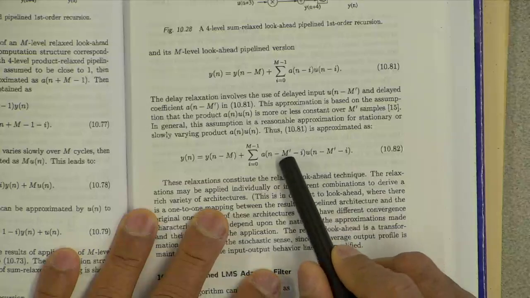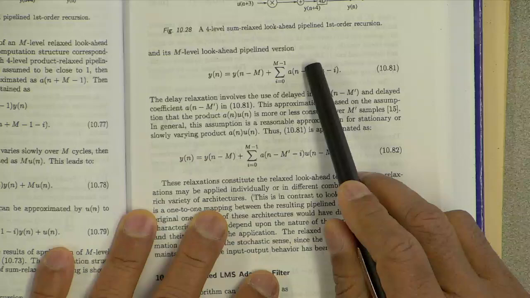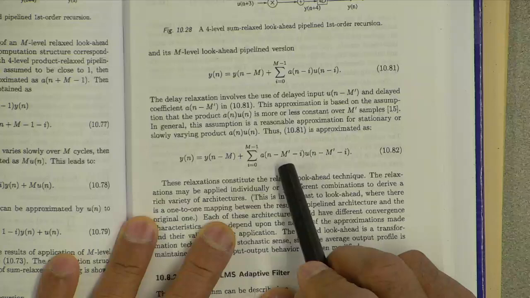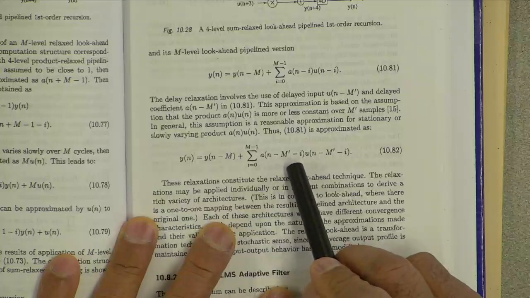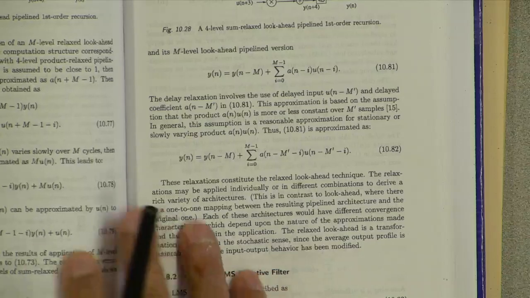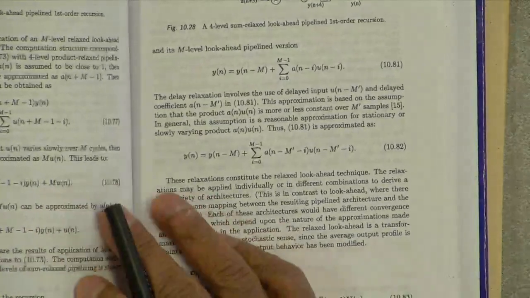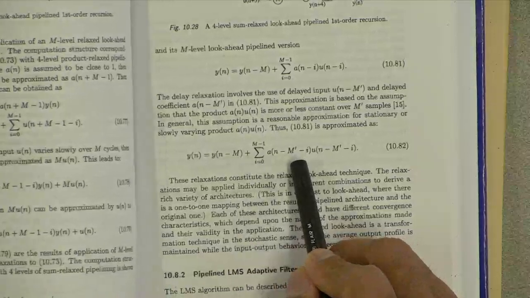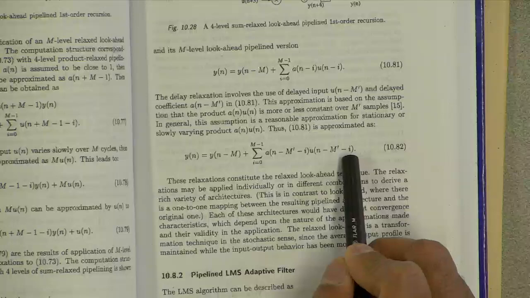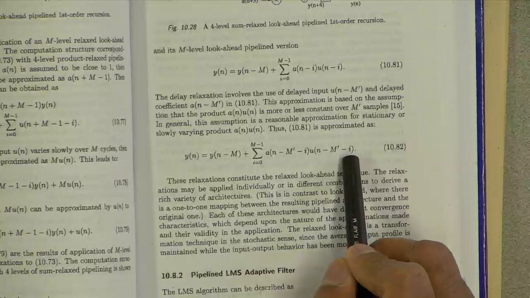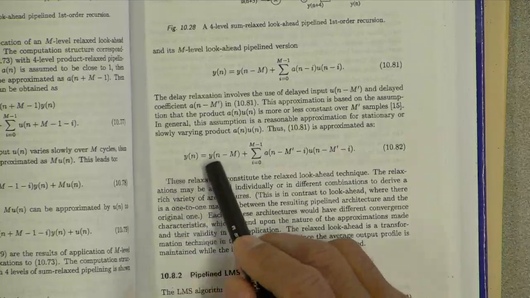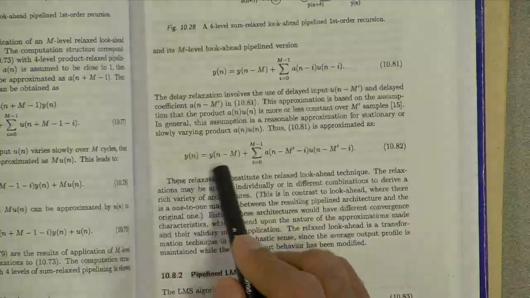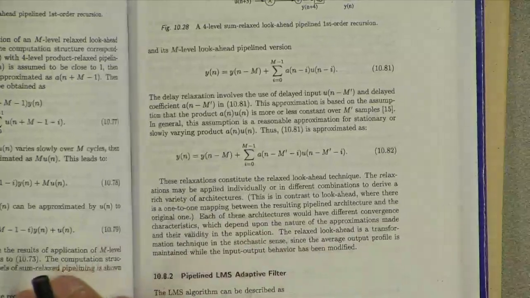What it is basically saying is that I can replace the current gradient by the delayed gradient, delayed by m prime clock cycles. There is a little difference between this m and m prime: m prime is the amount by which the gradient is delayed, and this m is the weight of that delay, where y is computed using y of m cycles before.